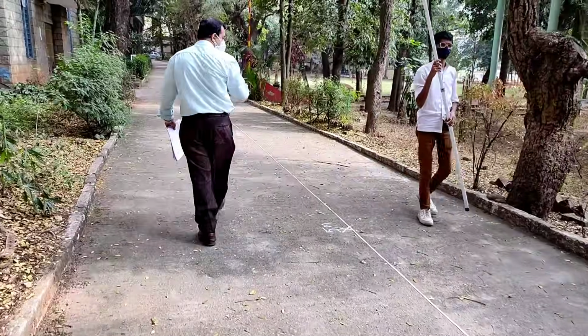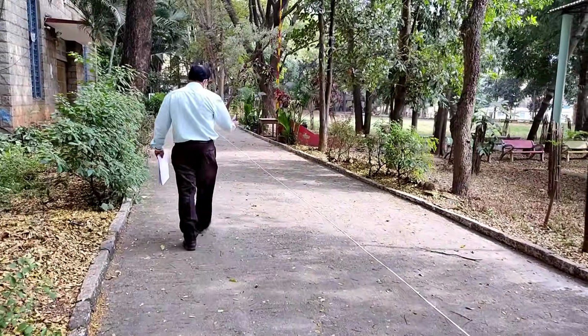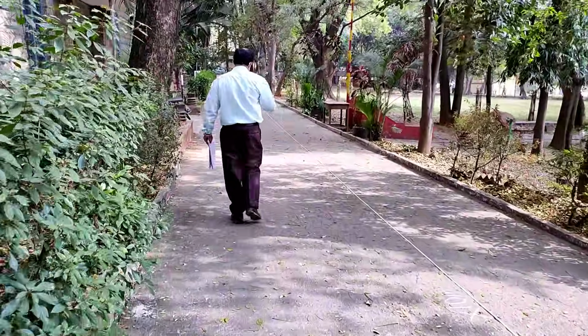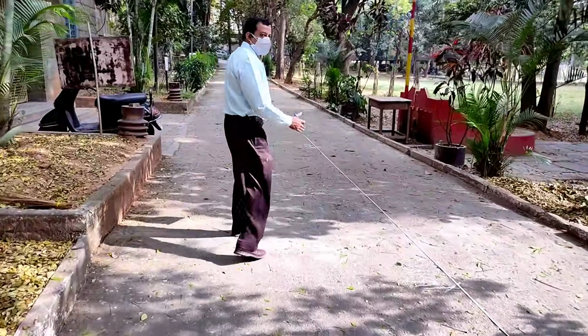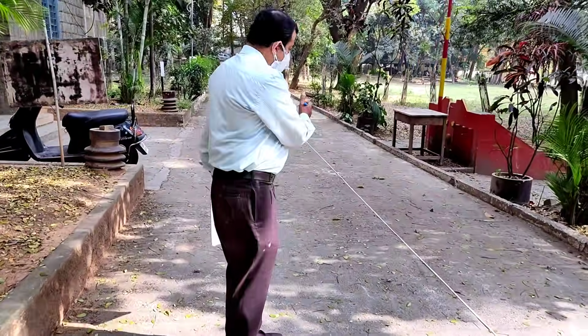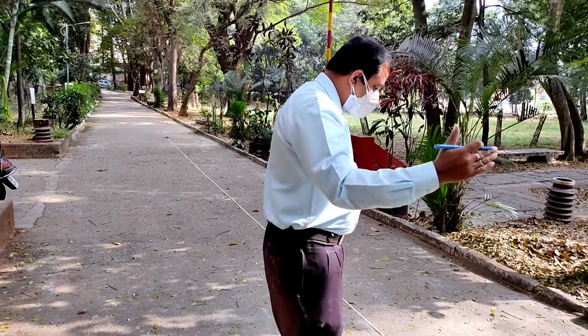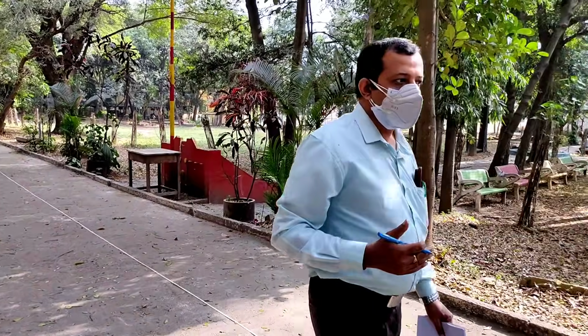Next, the 10 meter, 15 meter and 20 meter. Like this, divide the line into 4 parts, 5 meter, 10 meter, 15 meter and 20 meter using a tape.